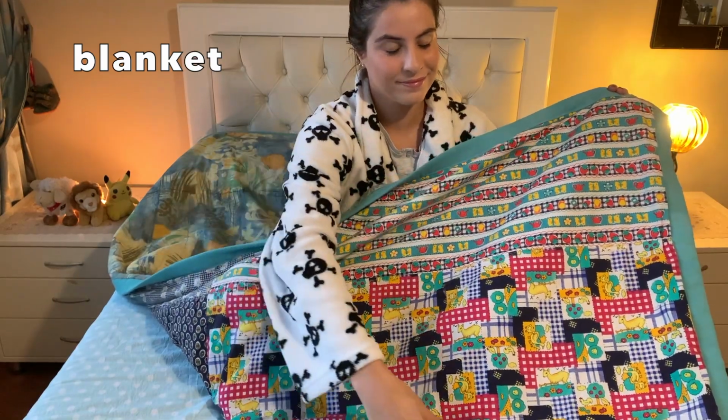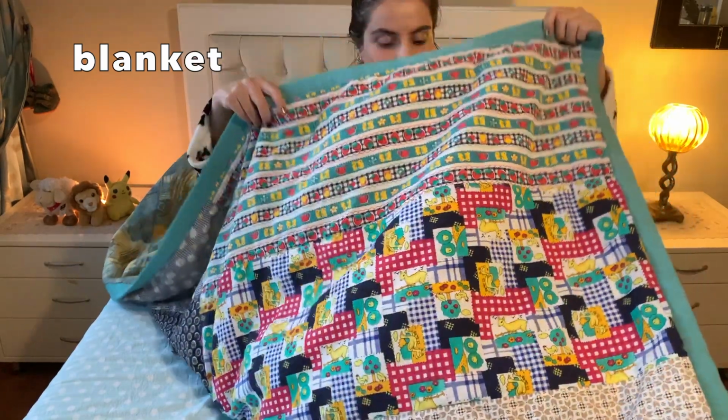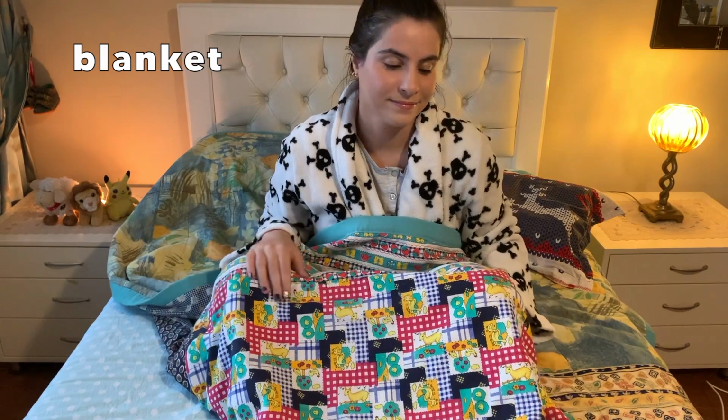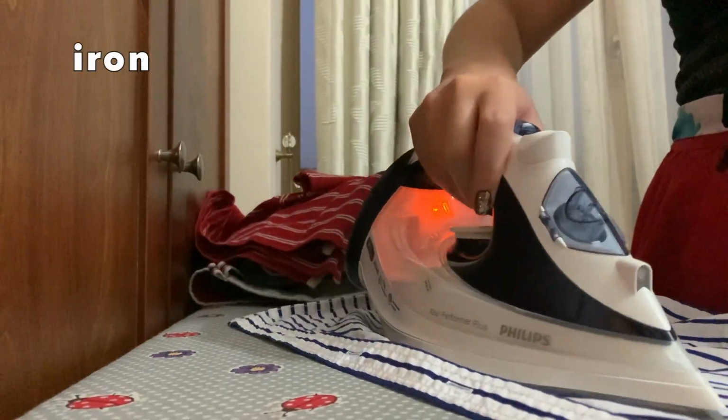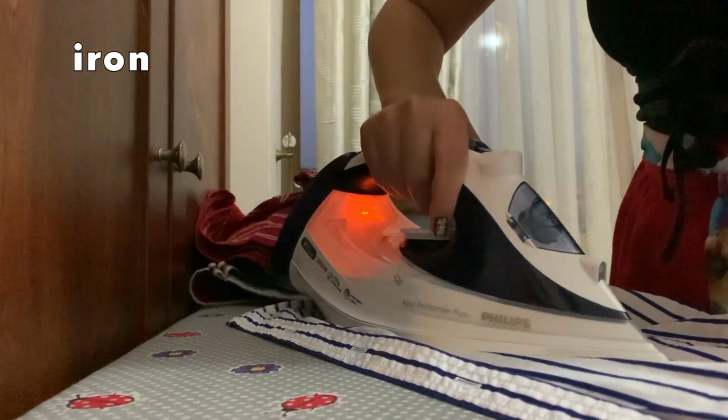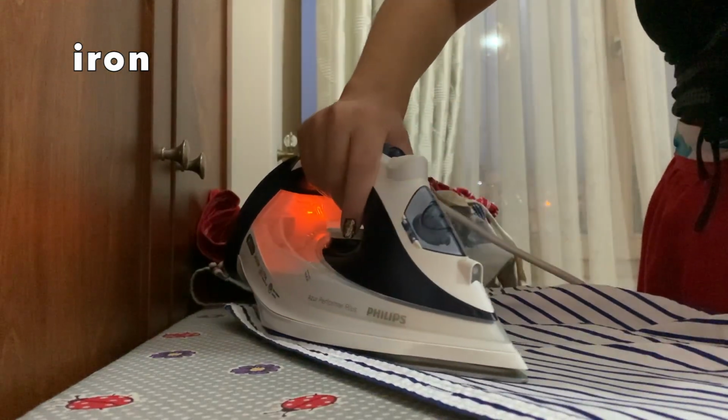This is a blanket. I put it on me when I am cold. This is a cup. I drink tea. This is an iron. I iron my clothes.